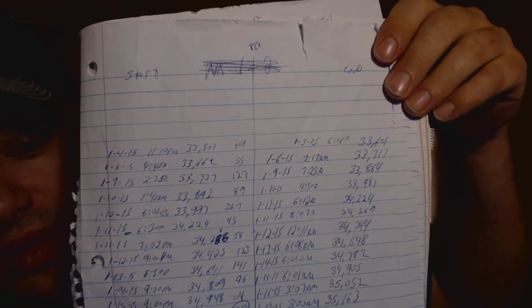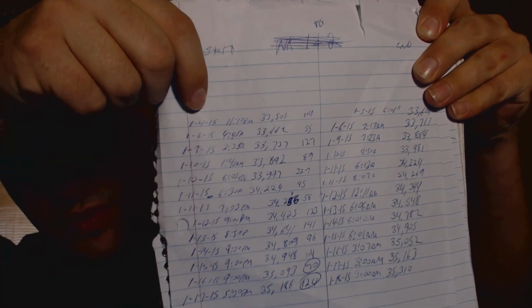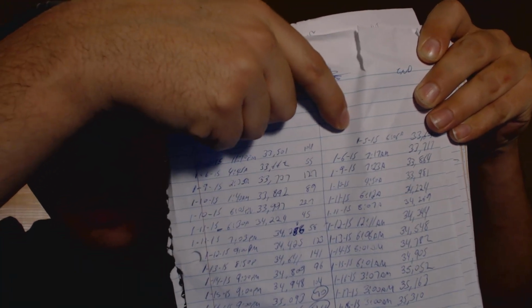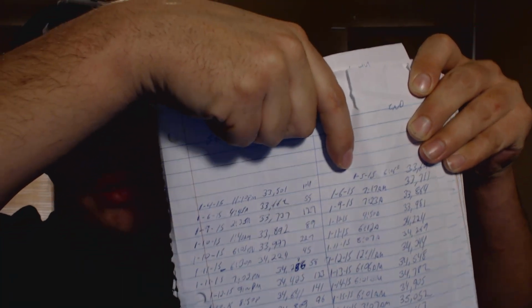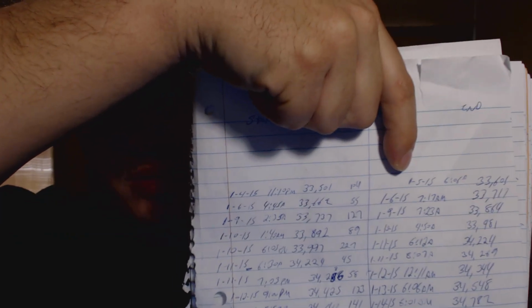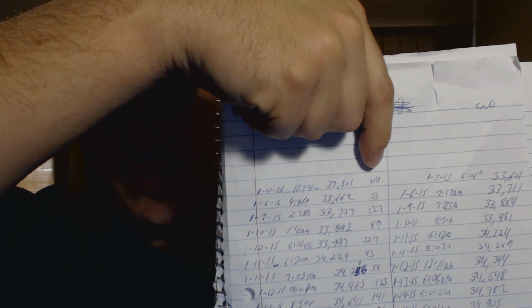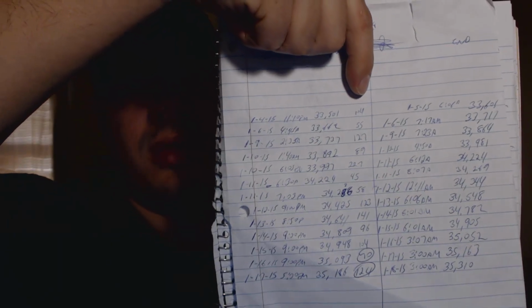You've obviously got the date, you've got the time that you start, the mileage you start, and then the date again where you stop. Because I work the overnight shift, it always ends up being the next day. The time you stopped and the mileage you stopped, and then over here I've been writing down the number of miles I've driven, which should help me figure it out for the end of the year. At the end of each week, write down the total number of miles that you've driven.